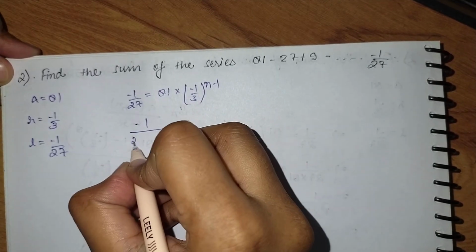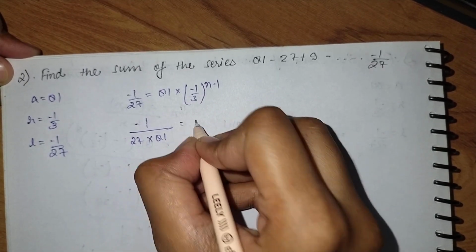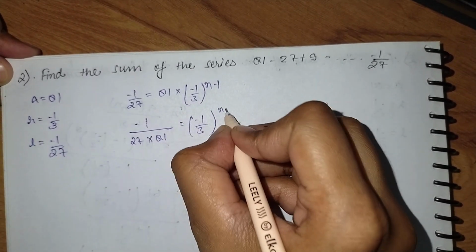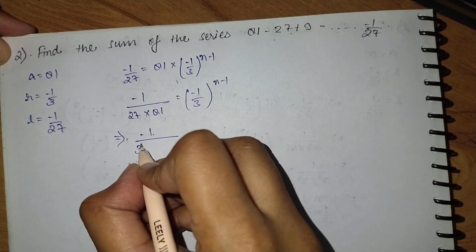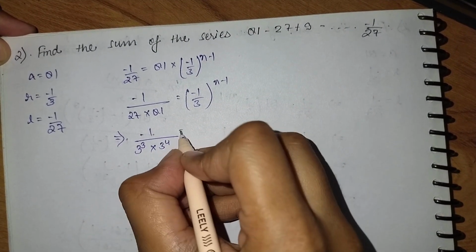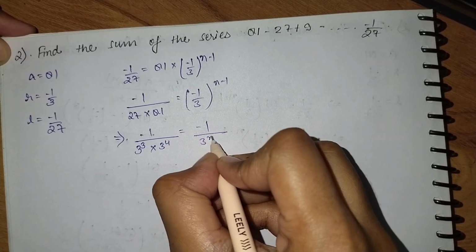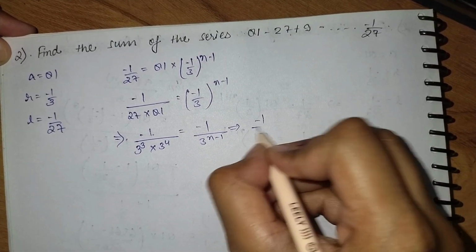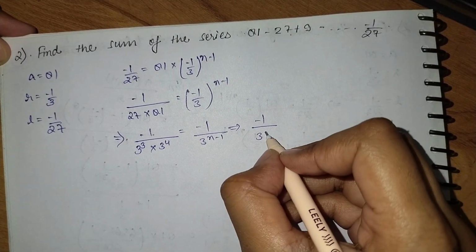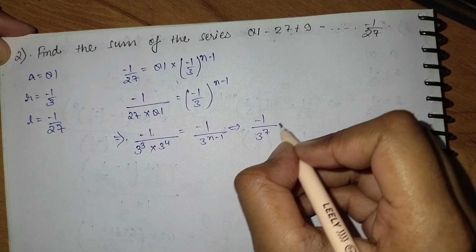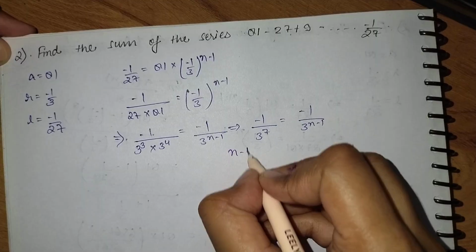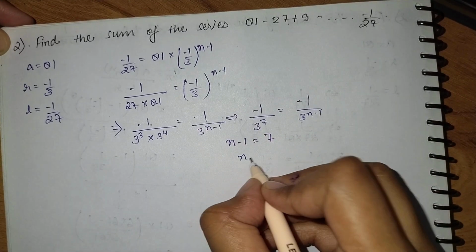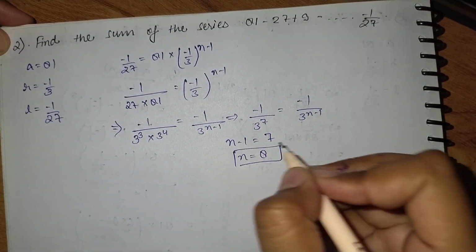So minus 1 by 27 into 81 equals (minus 1 by 3)^(n minus 1). As minus 1 by 3 to the power 3 into 3 to the power 4 equals (minus 1 by 3)^(n minus 1), that will become 1 upon 3 equals minus 1 upon 3 to the power n minus 1, so n minus 1 equals 7, n is equal to 8. So the number of terms is 8 here.